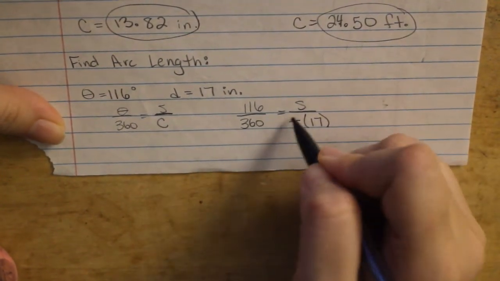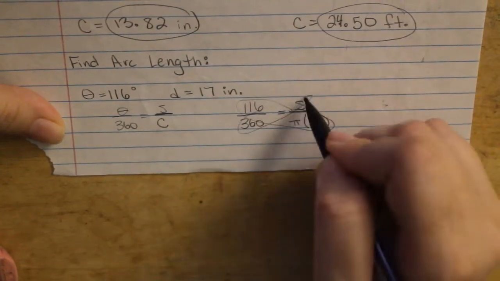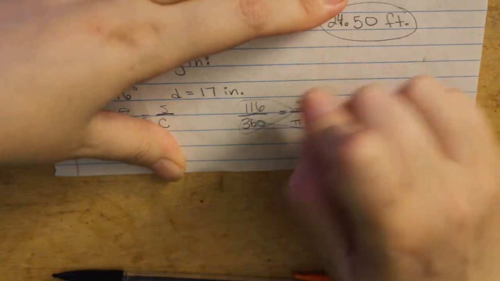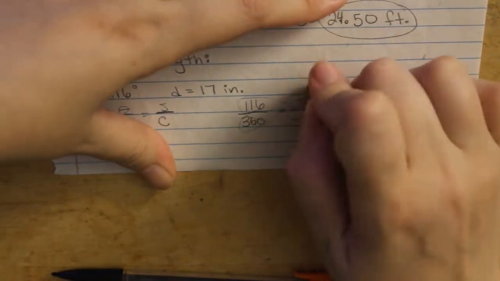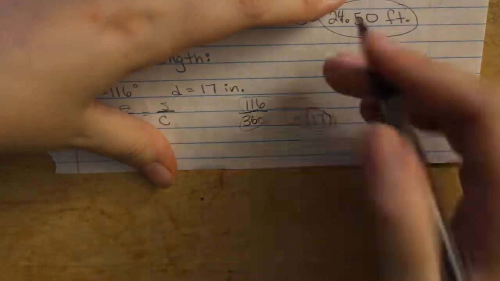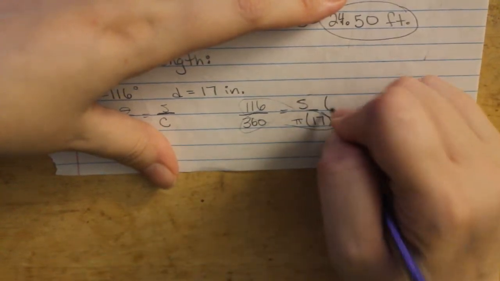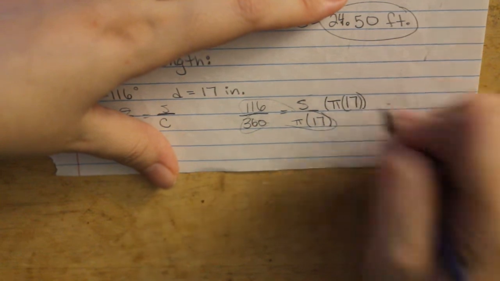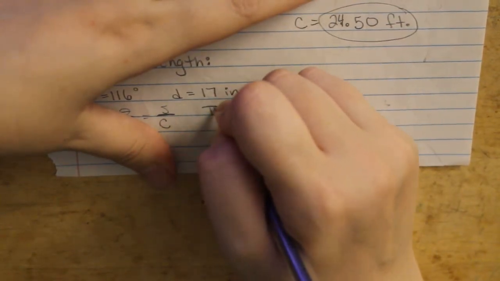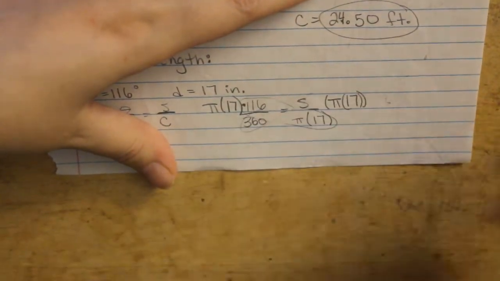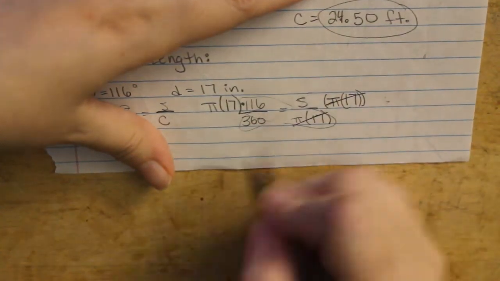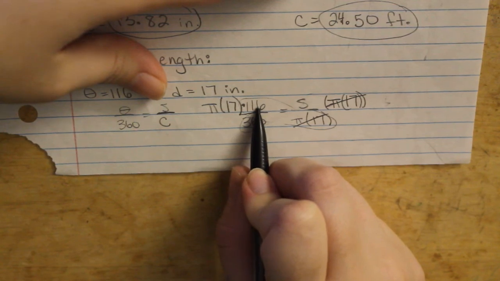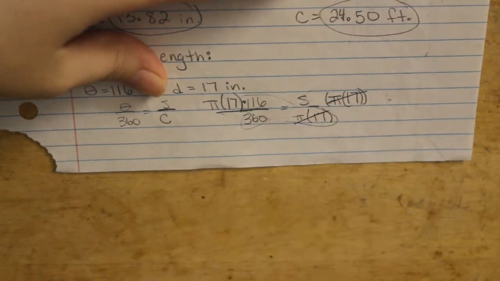I'm going to go ahead and cross multiply here just because sometimes, actually, I'm going to show you a little shortcut. Cross multiplying does make things a little bit easier, but I just realized I can use this time to teach you guys this. I can actually just multiply both sides by pi times 17. Because it'll cancel out over here and it just leaves you with your sector left over. So I can do pi times 17 times 116, divide all that by 360.